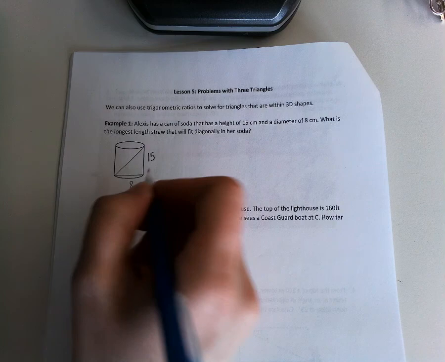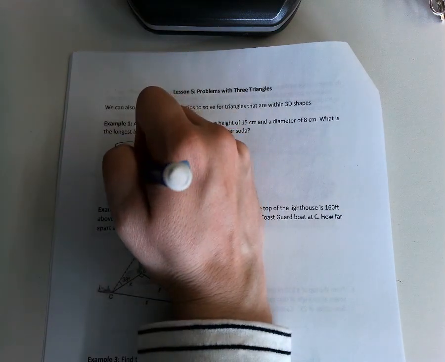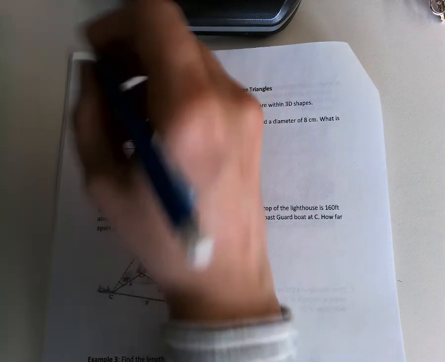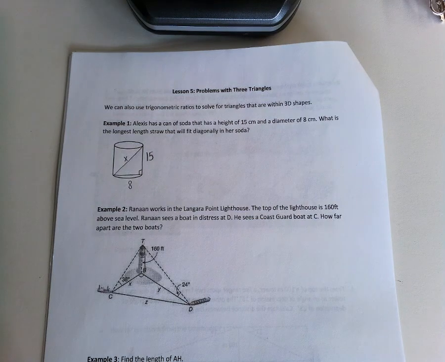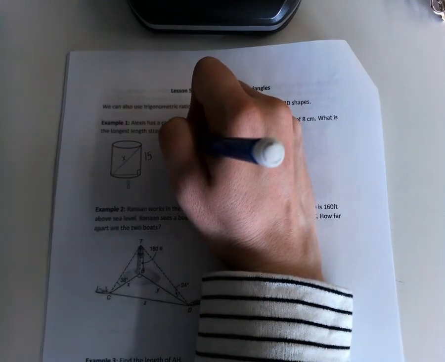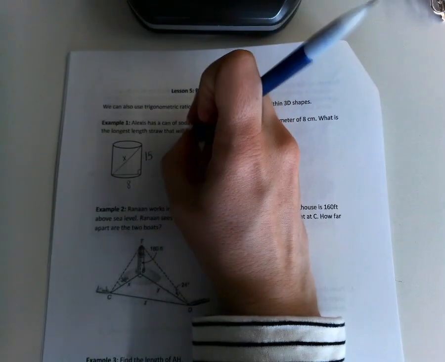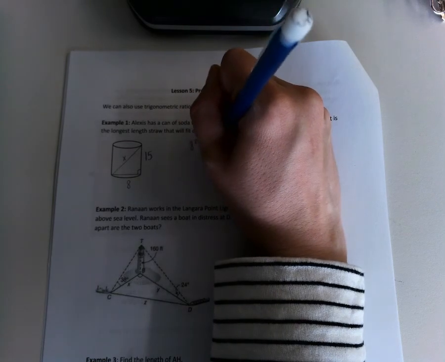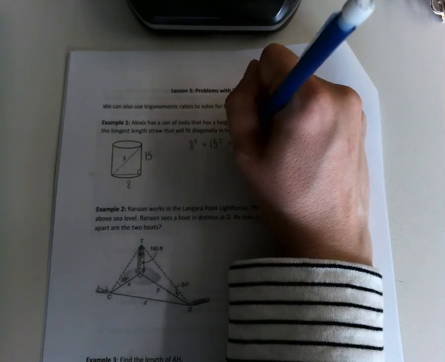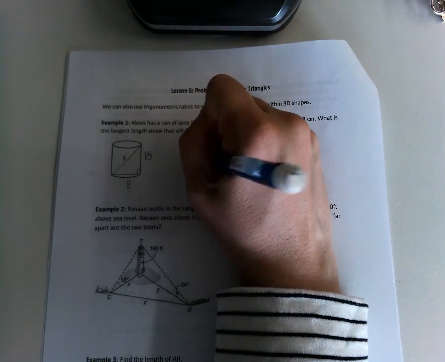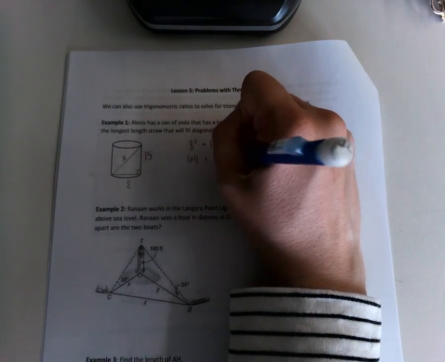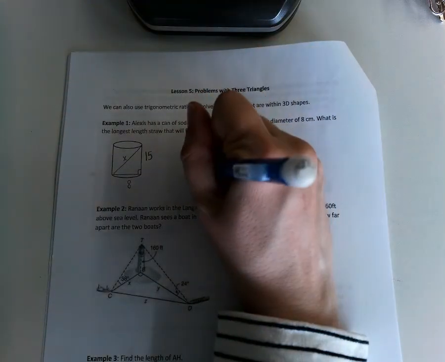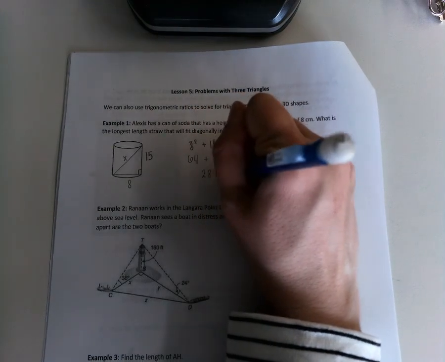So if you notice here, we've got two measurements. This would form a 90-degree triangle, so we could use Pythagorean theorem to solve for that length. We'll call it x. So remember, actually, we do the two legs, so 8 squared plus 15 squared will equal x squared. So 64 plus 225 will equal x squared, which is 289.